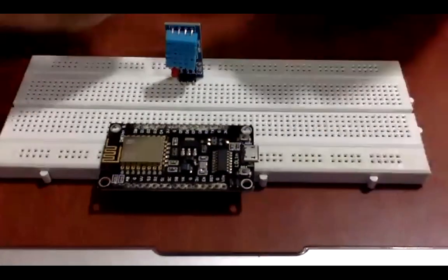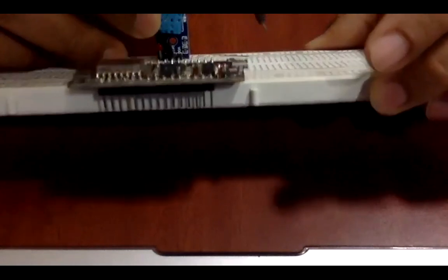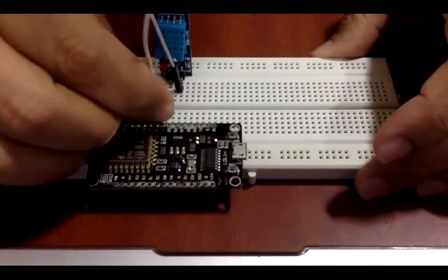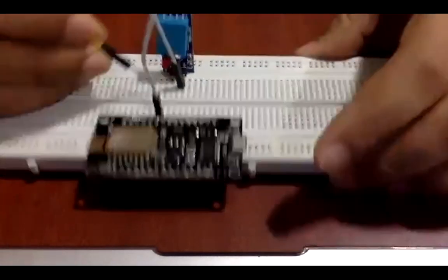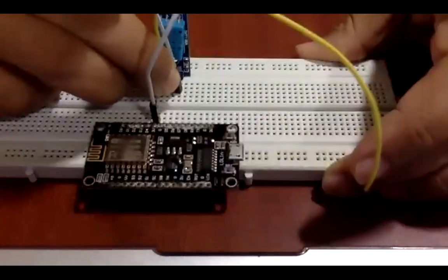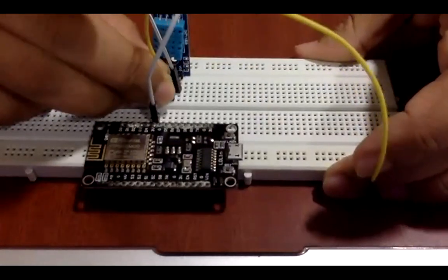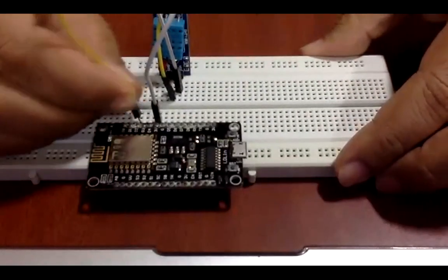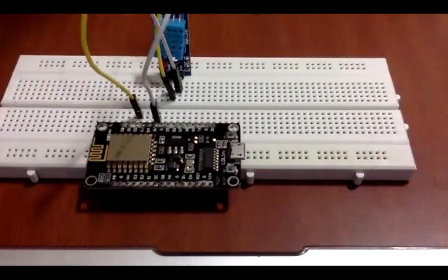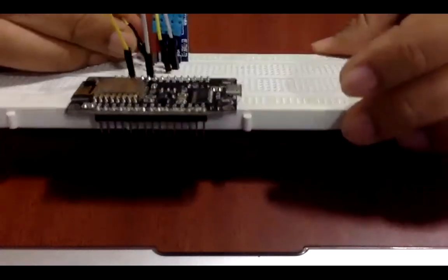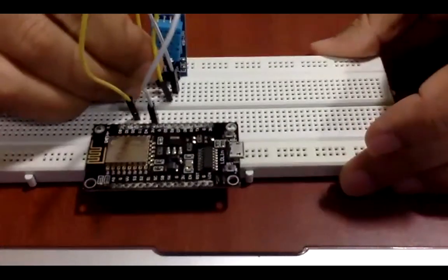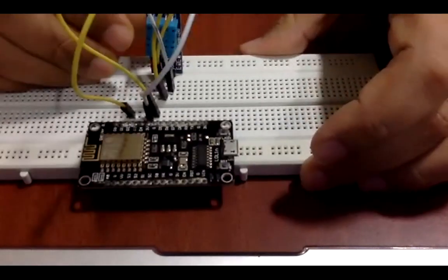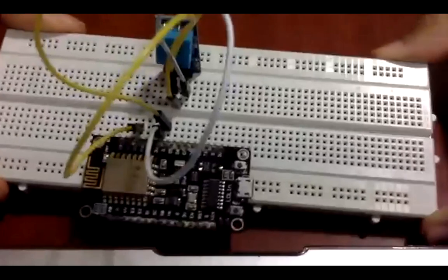Now we'll connect the VCC to the 3 volt. Then we'll connect the data line to D2, and then we'll connect the last pin, ground, to ground. So the connection is done.